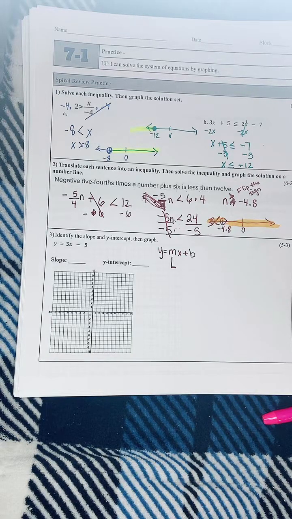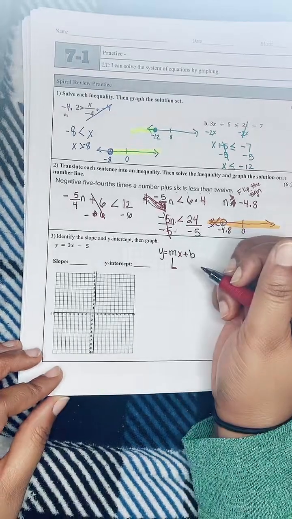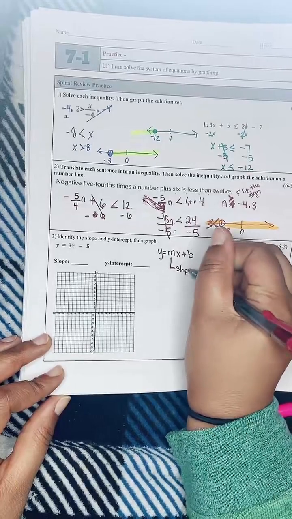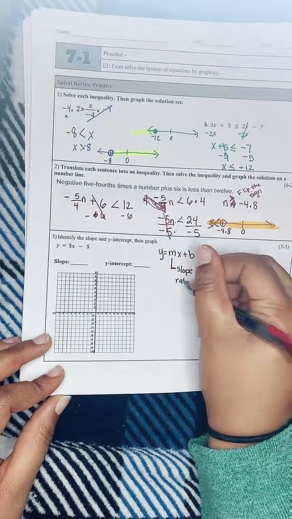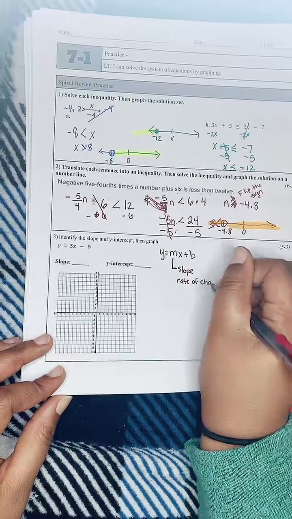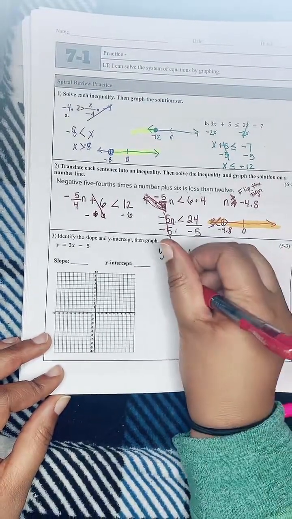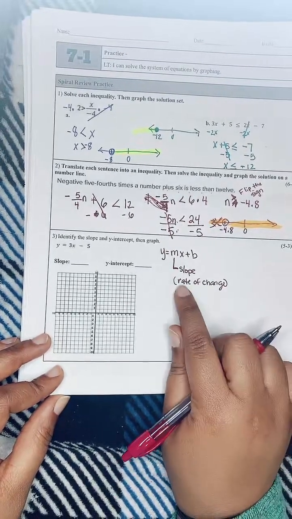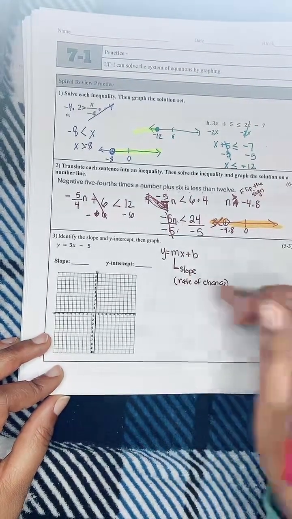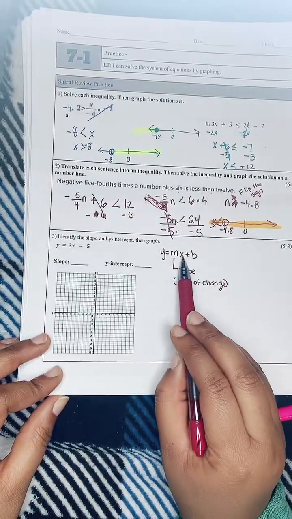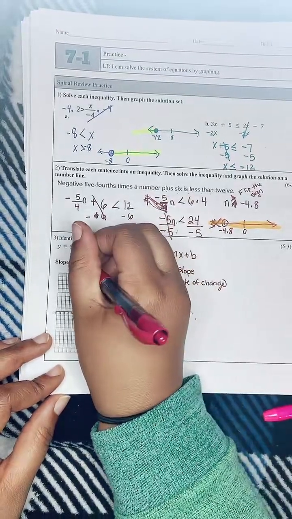Rise over run. Perfect. Somebody said rise over run. And what is rise over run called? Slope. Yes. Another word for slope that you might see is the rate of change. They use this terminology a lot in middle school. Rate of change, and then they go to slope. So don't forget, rate of change also means slope. Good. And the slope is always attached to the x, which you guys said was 3.